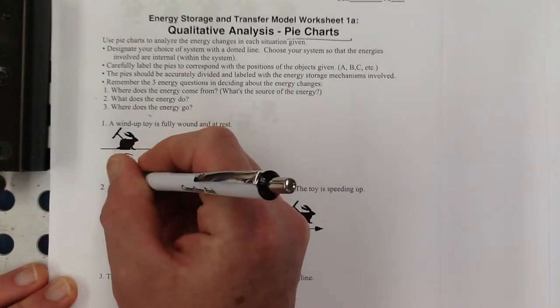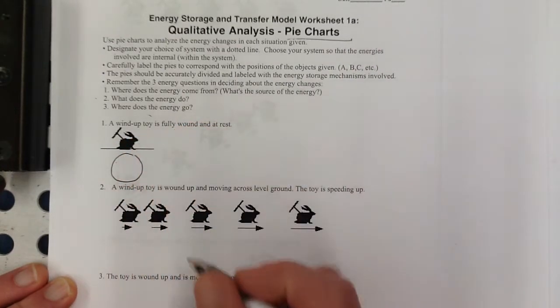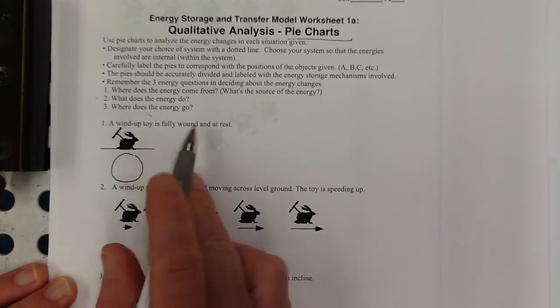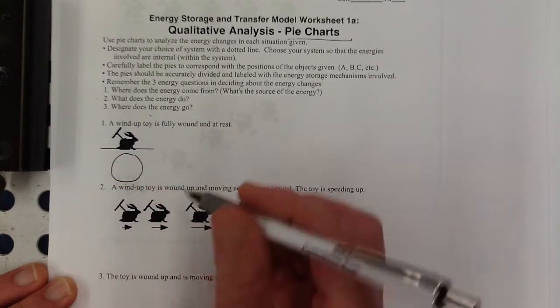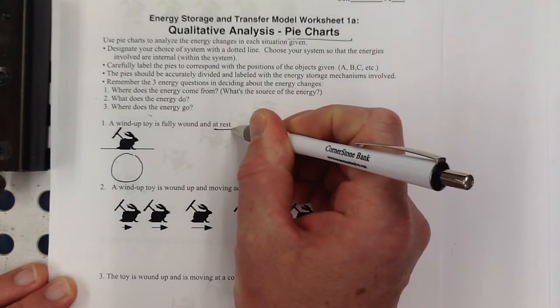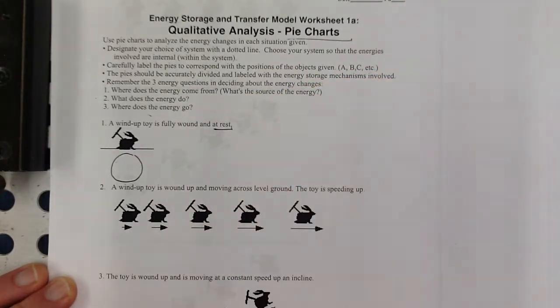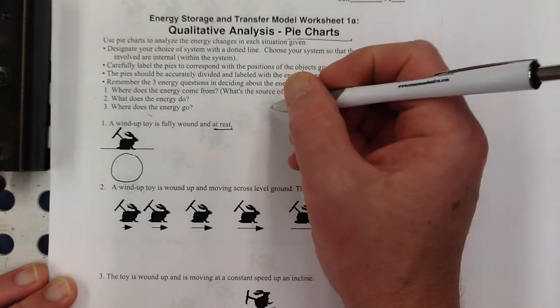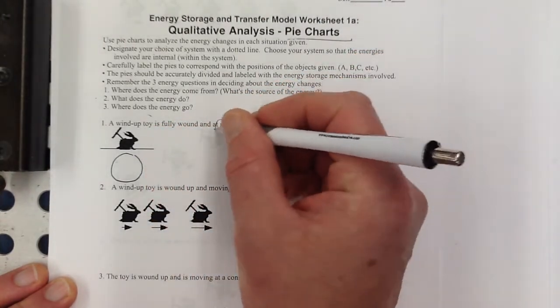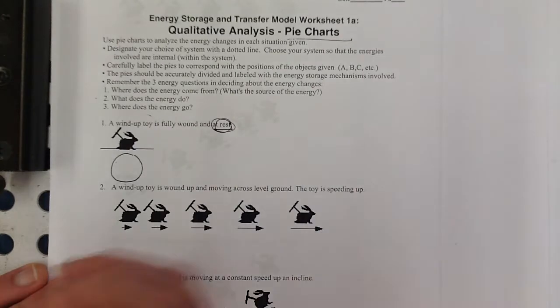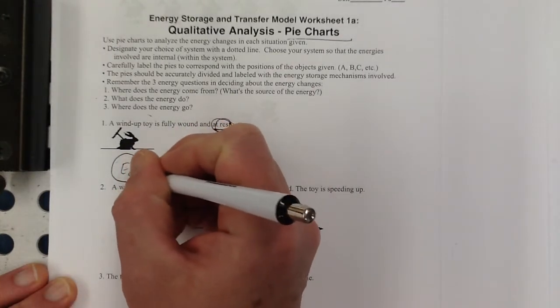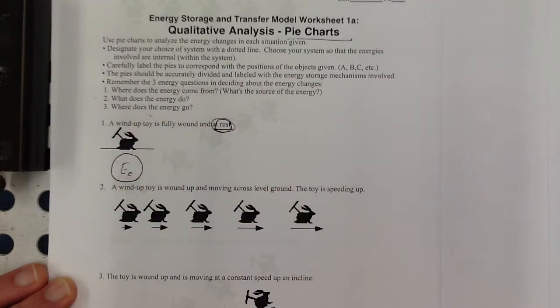Here, just one pie for this one little wind-up bunny. The wind-up toy is fully wound and at rest. So it's at rest. That means there's no velocity, which means there's no kinetic energy. It's all elastic, right? There's no change in height.